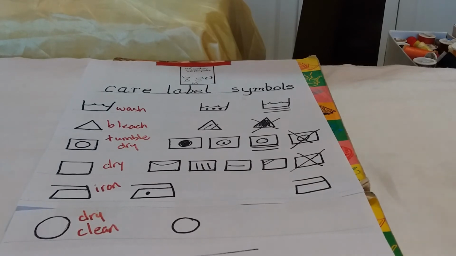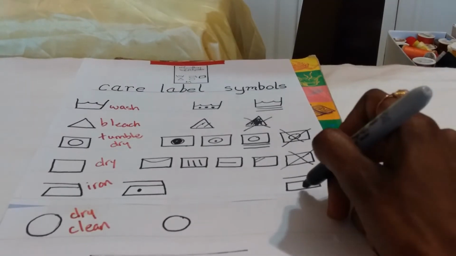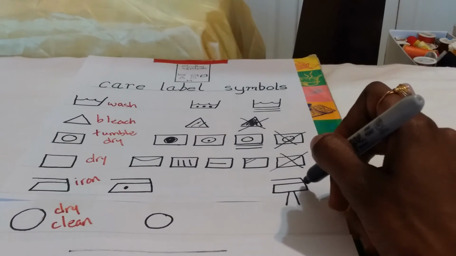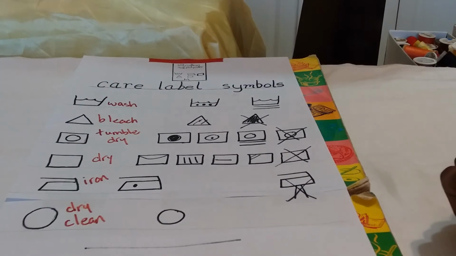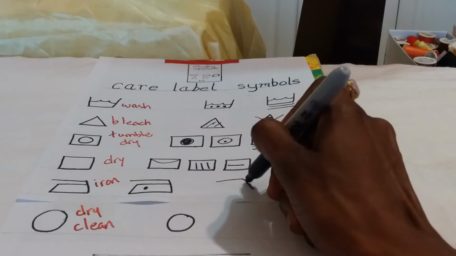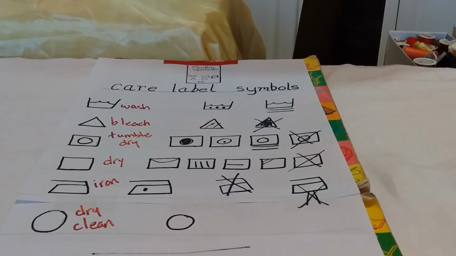Now, you may sometimes even see symbols like that with steam coming out, or water, and it'll have an X going through it. I'm telling you, do not use any steam on your garment. Or you may have an empty iron with an X going through the entire iron. That means do not iron.